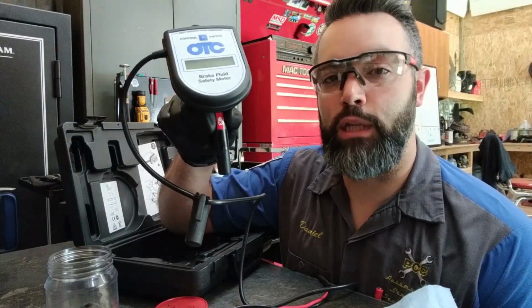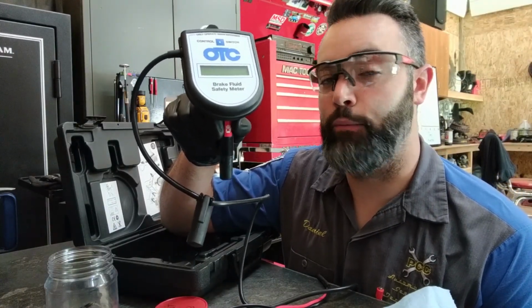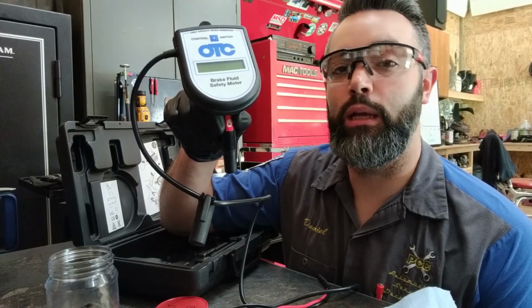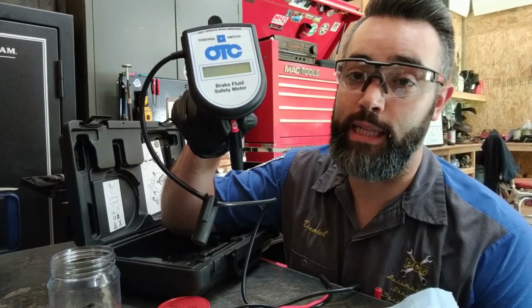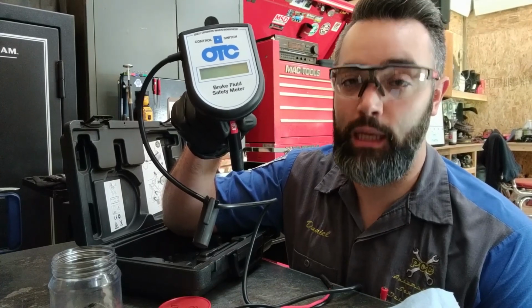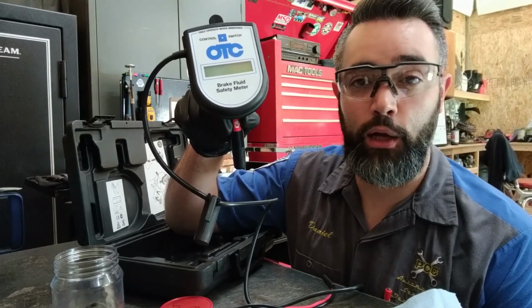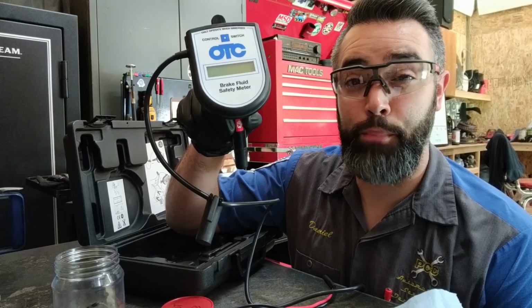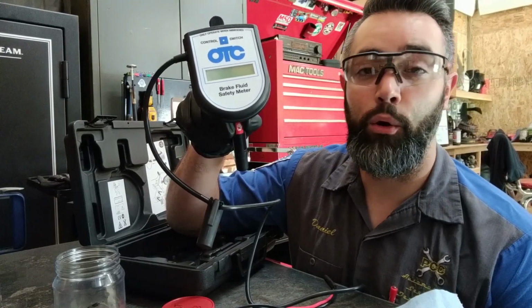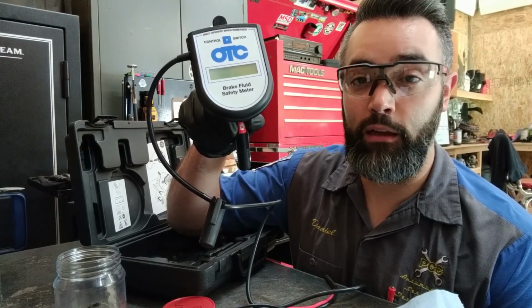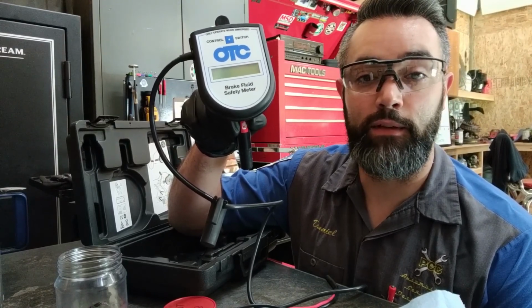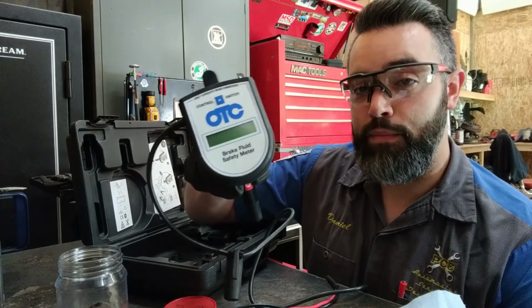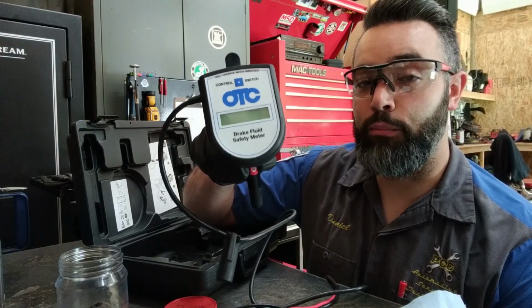So this will be submerged into the fluid and heat the fluid, and when that boiling point is reached, it's going to record that temperature, and you'll know exactly what the boiling temp is of your fluid. There's no calculating through parts per million of copper or conductivity through the fluid using copper as the conductivity source. This actually tests the brake fluid boiling point.